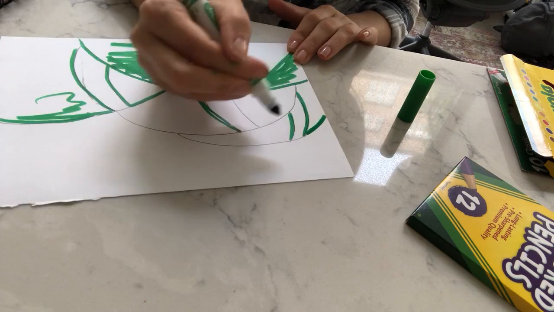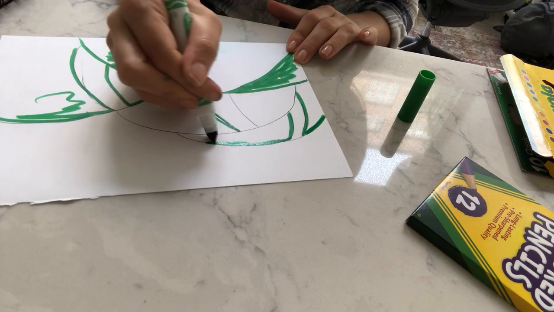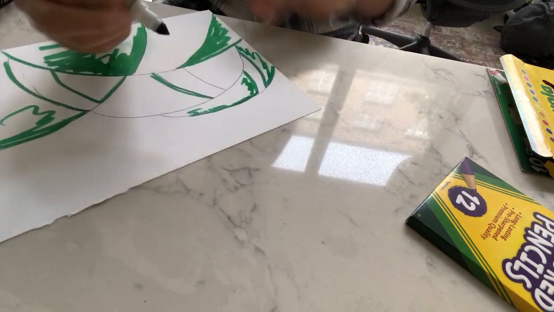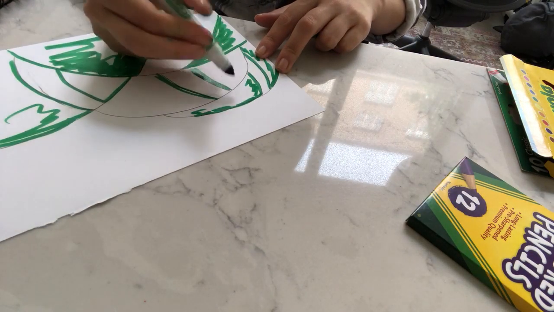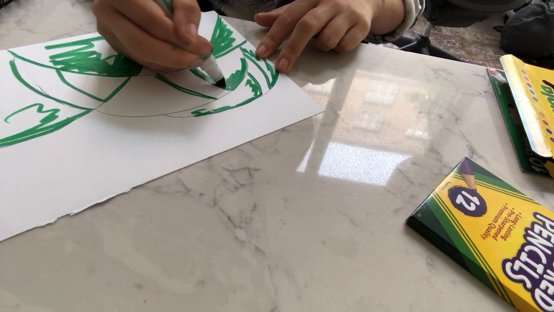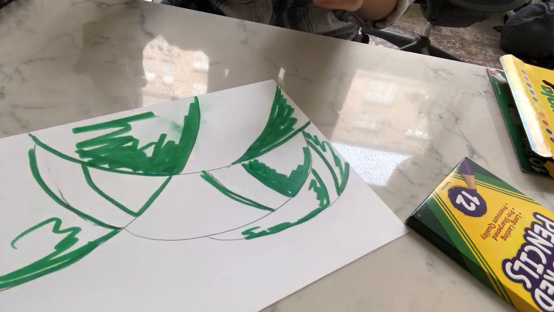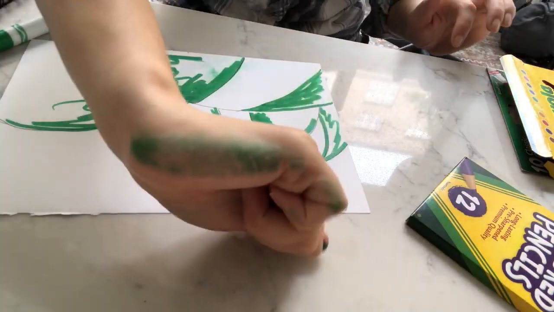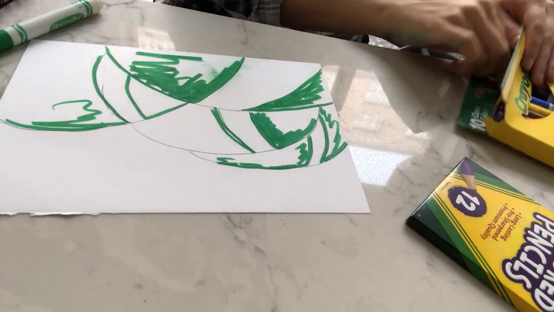Do we like this? I don't know if we like this. The way I'm coloring this, I'm doing this a little bit sloppy. Kind of messy. That came out. My hand is turning green. Okay.